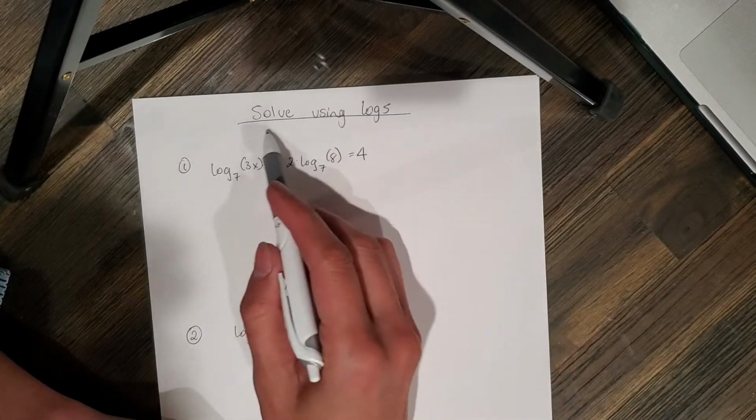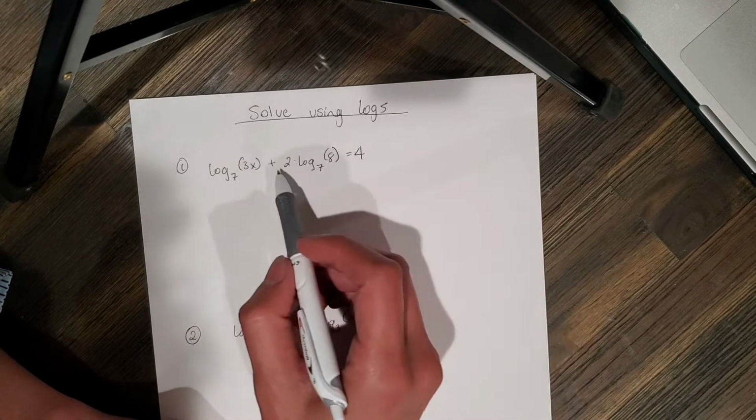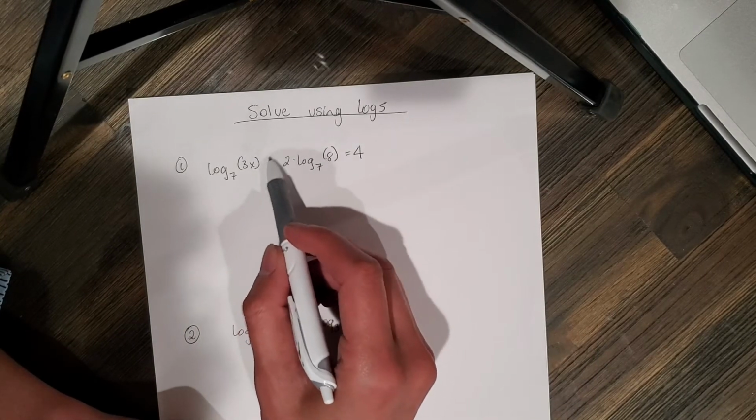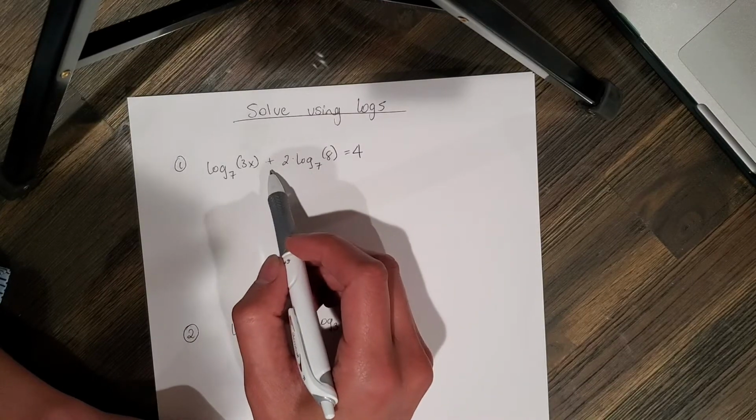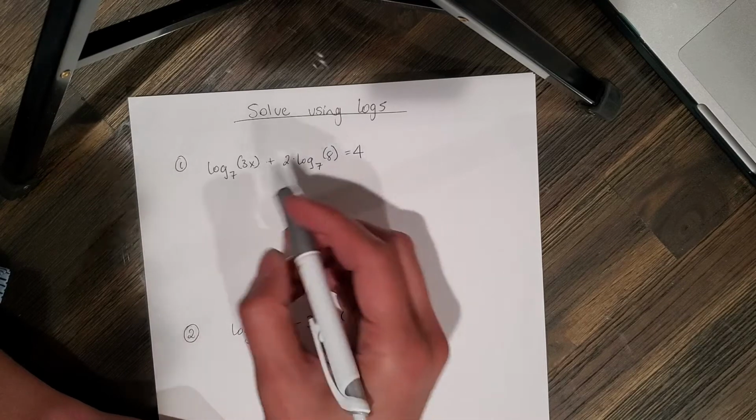Okay, so basically we're going to solve these logs for x, and we're going to go ahead and use the properties. So check it out. We have addition here, so that means we're going to use the product property. Here we have a multiplier, so that means that's going to be the exponent of the 8. So let's go ahead and simplify this.